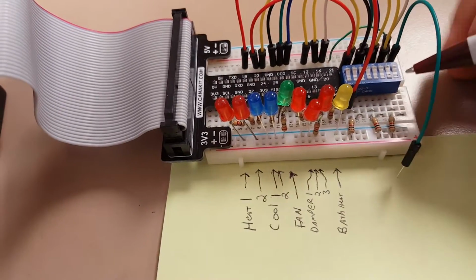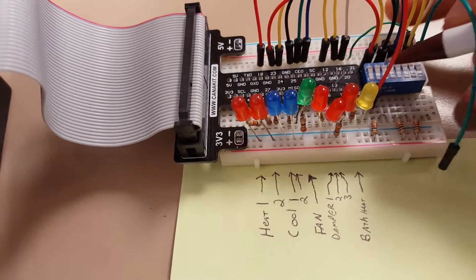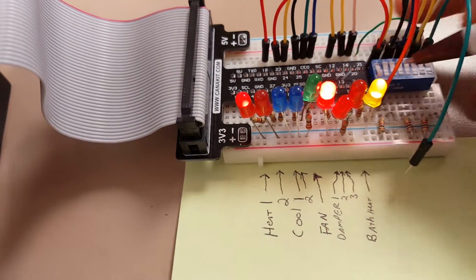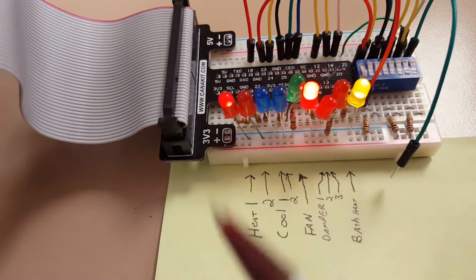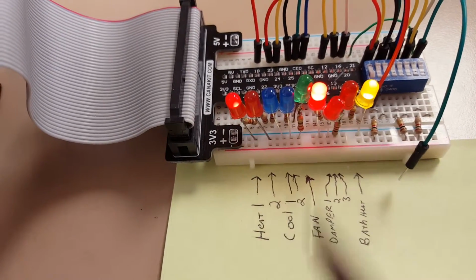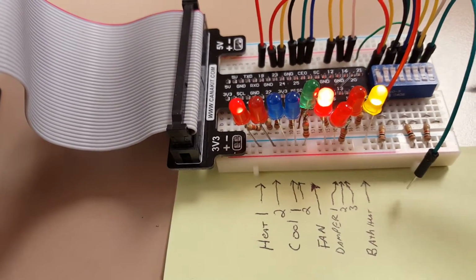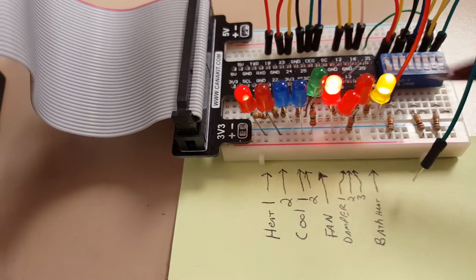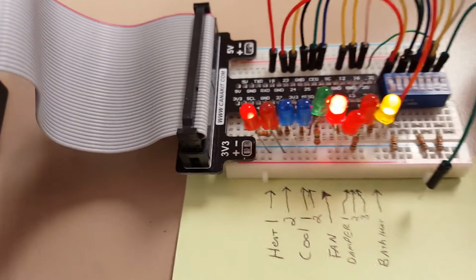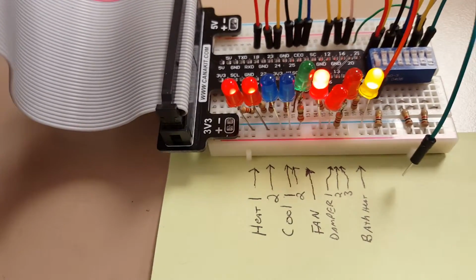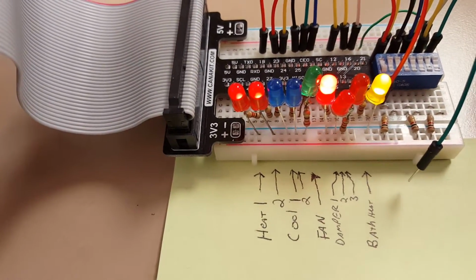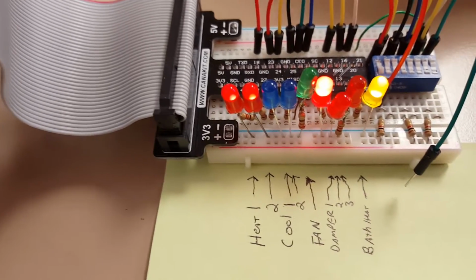So the first thing you're going to see is that indeed one stage works. This is our call for heat to the furnace. That's going to turn on the furnace. This opens the damper to that zone. And this is actually an auxiliary bathroom enable point for my friend who has auxiliary heat in the bathroom. He doesn't want that enabled unless there's been a call for heating within the last 24 hours or so.